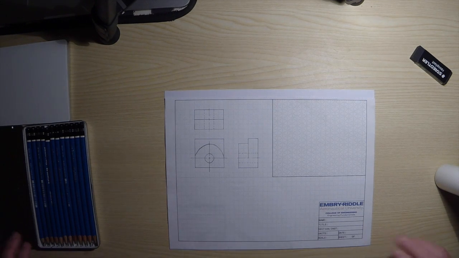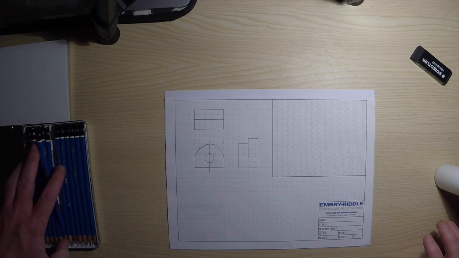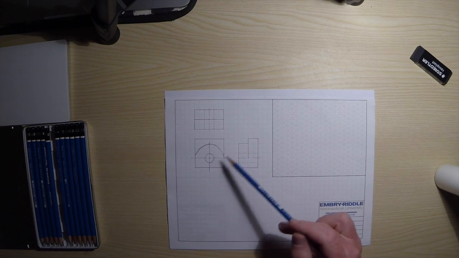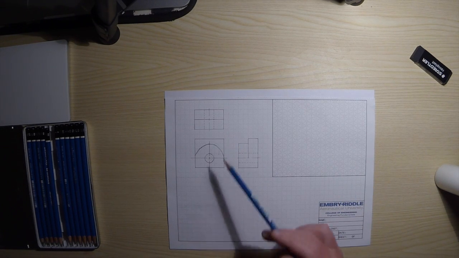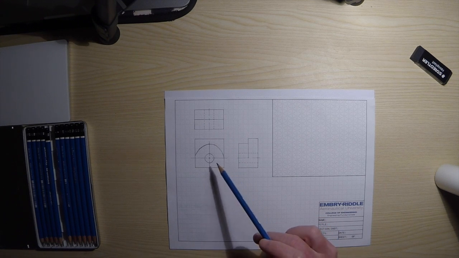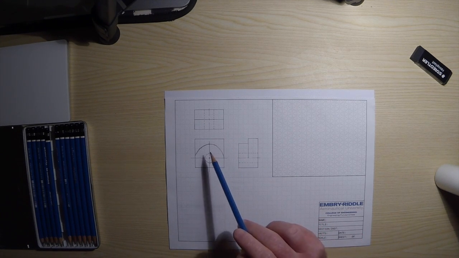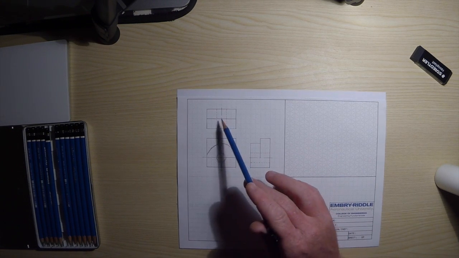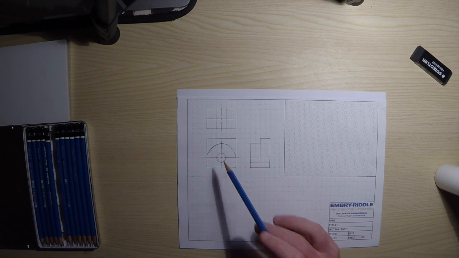Notice we have, and I am going to switch to pencil, this is in our 3 view, top, front, and right. We do have a hole. Notice the cutaways, and here we've got a center marking.